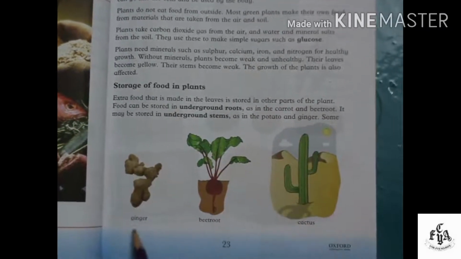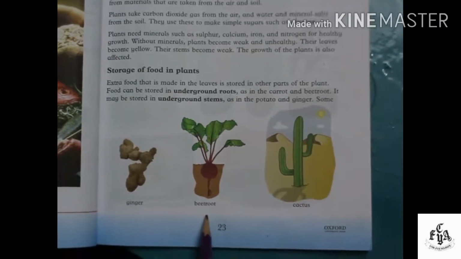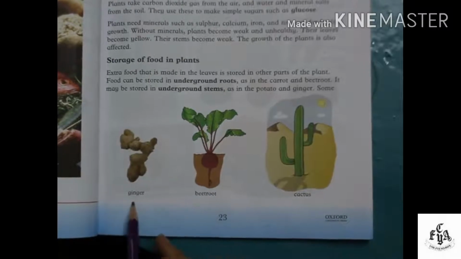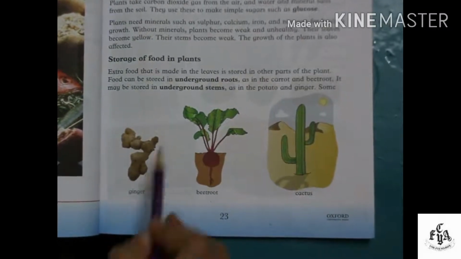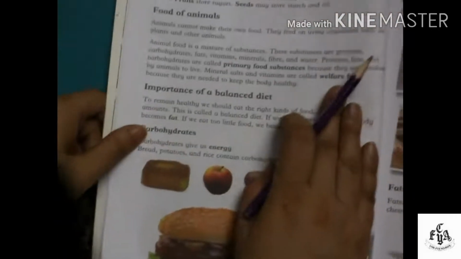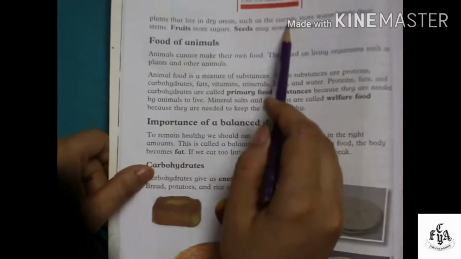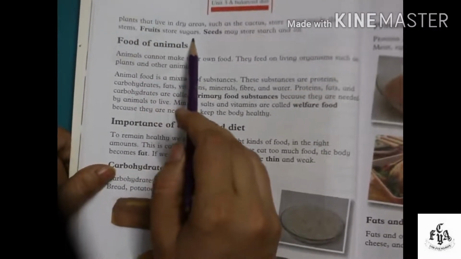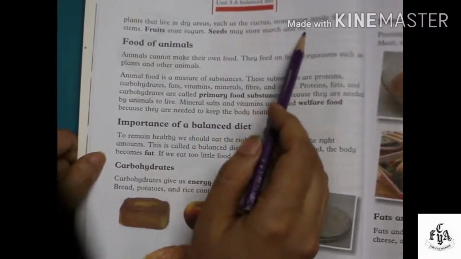These are some pictures given to you. This is a ginger, this is a beetroot. Beetroot is an example of an underground root, and ginger is an example of an underground stem. Some plants that live in dry areas, such as the cactus, store water inside their stems. Fruit stores sugars. Seeds may store starch and oil.